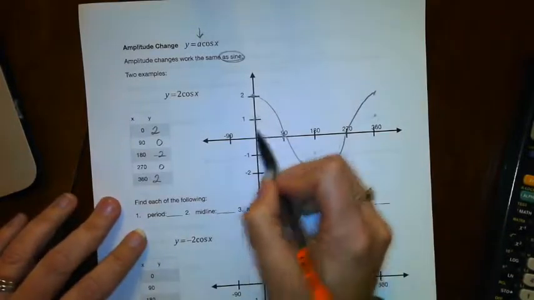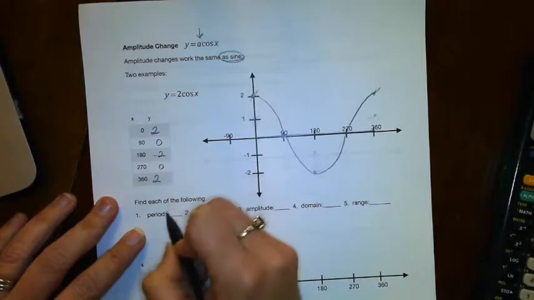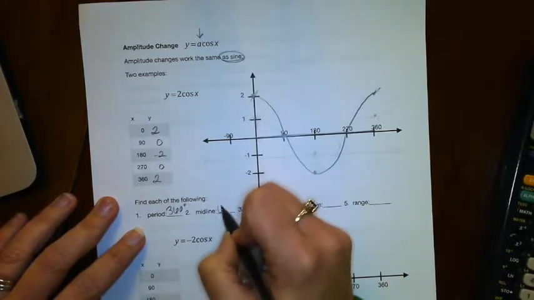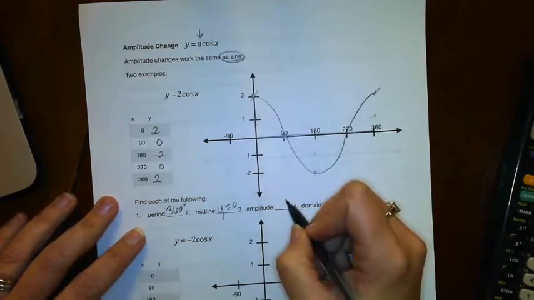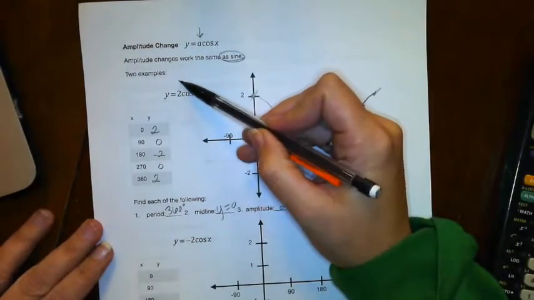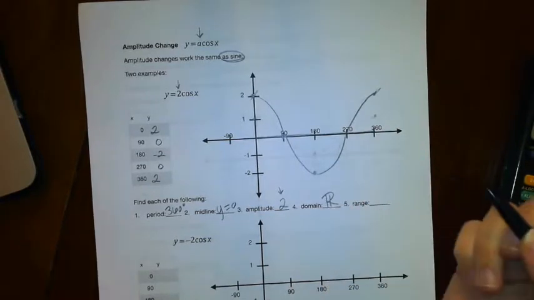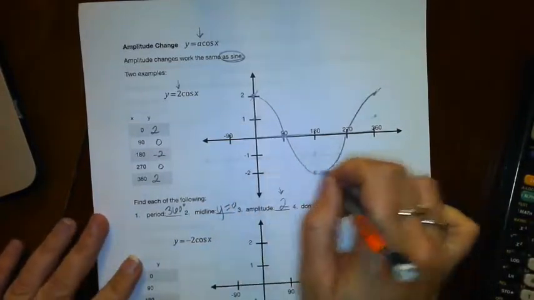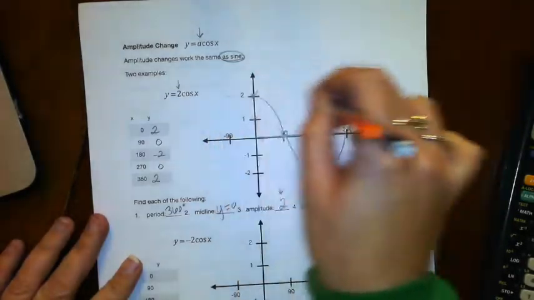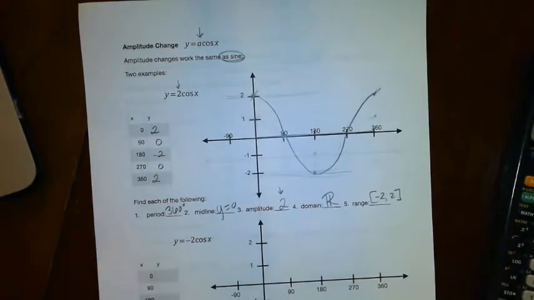The period is still from beginning to end along the x-axis, 360 degrees. Midline has not moved. Amplitude has changed, and that comes from that number there. Domain will never change. It is all real numbers. Range will change. Now the lowest point of the graph is -2. Highest point is +2. And that's because our amplitude changed as well.